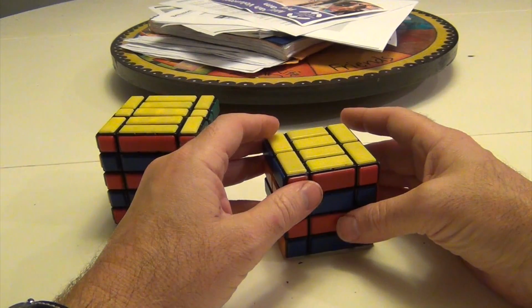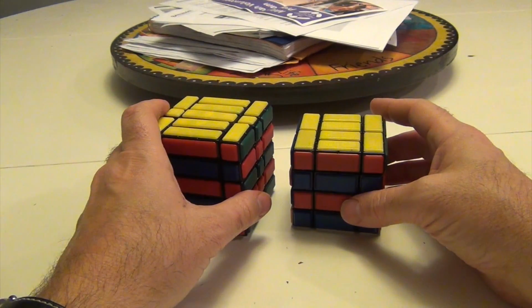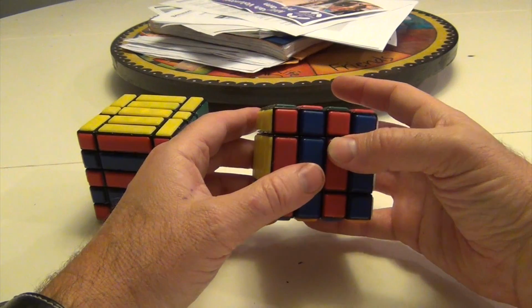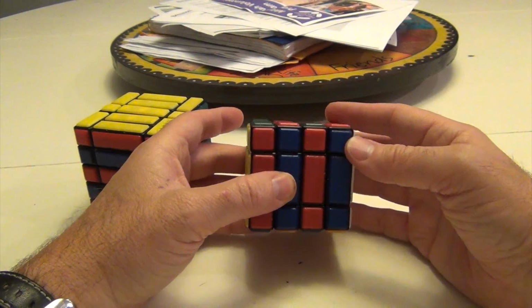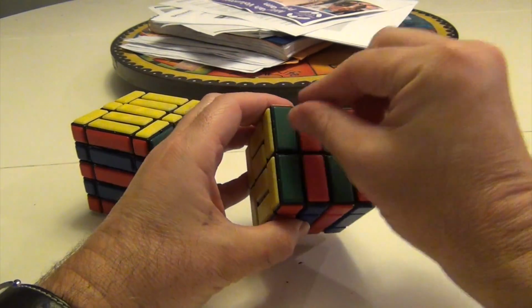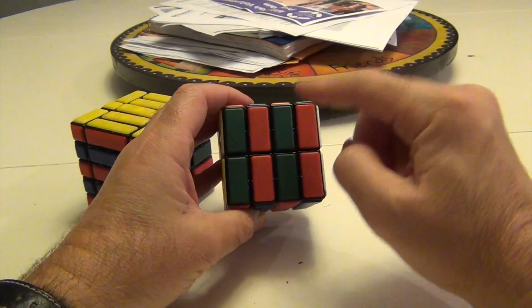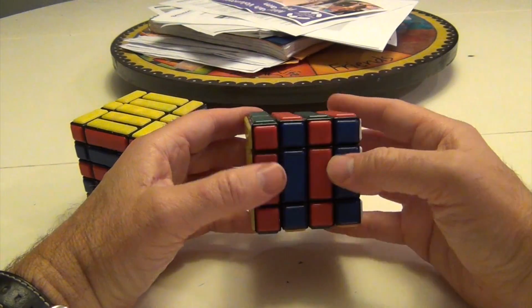So basically the way that I looked at this is, once I get it in this ready position, I looked at this as two different types of puzzles. Here I looked at this as a 2x2x3, where these collectively were like 2x2s, and the reason why I did that is so that I can get these centers in.